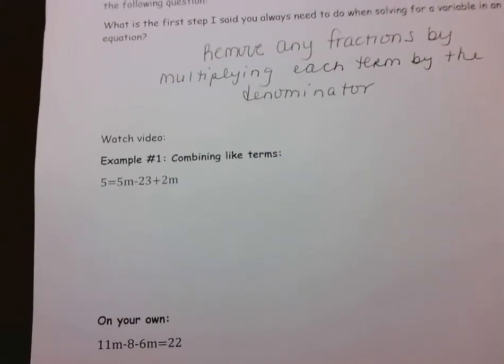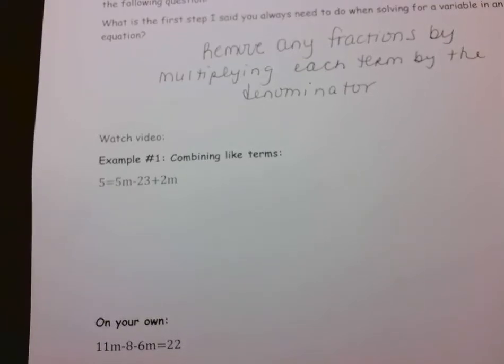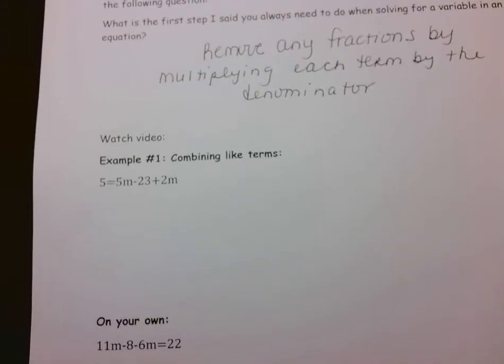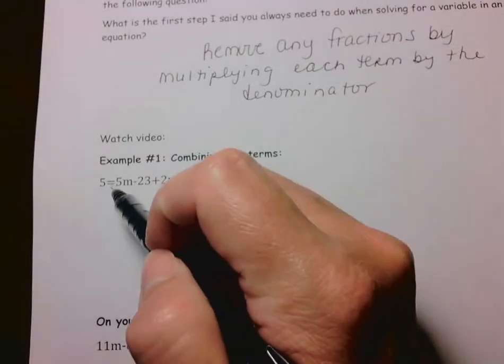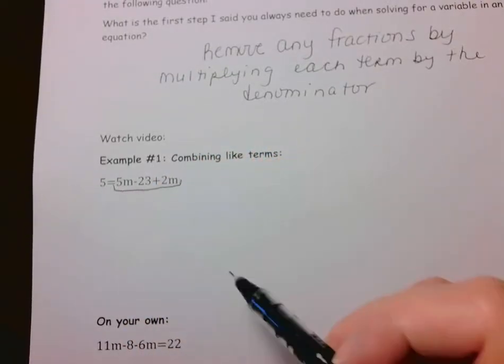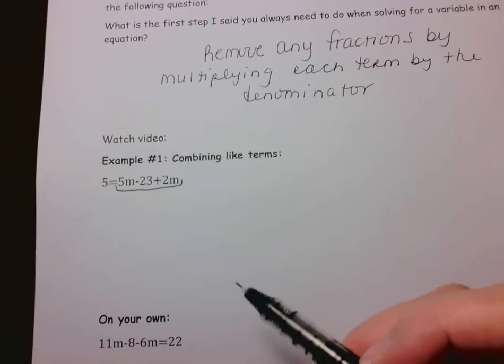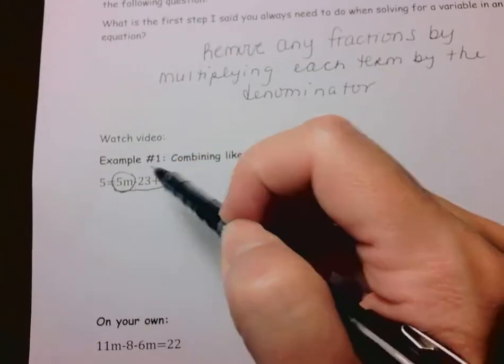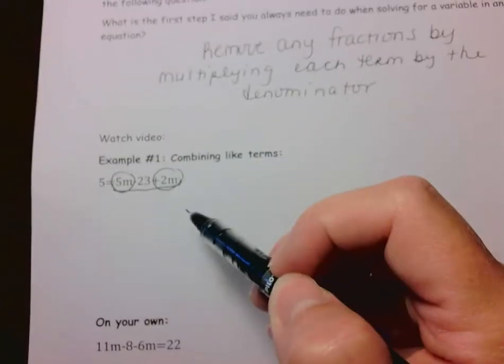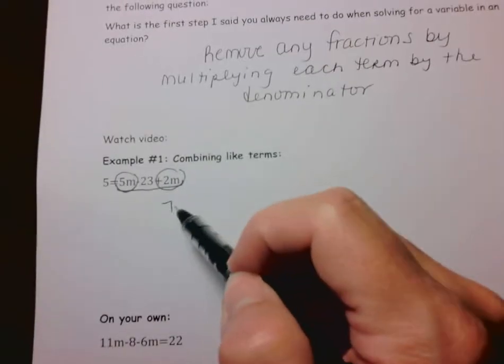Example number 1. I cannot start solving for my variable until I completely simplify everything that is on the same side of the equality symbol. Then, and only then, can I start undoing operations and getting everything away from my variable. So I want to look at everything on the same side of the equality symbol and ask myself, what can I simplify? So here I have 5m, and I can combine it with a positive 2m, which gives me 7m.